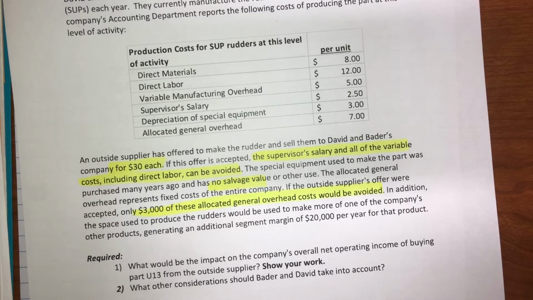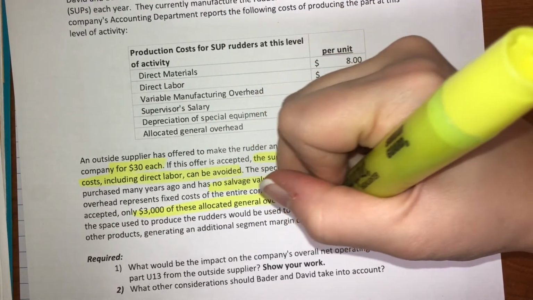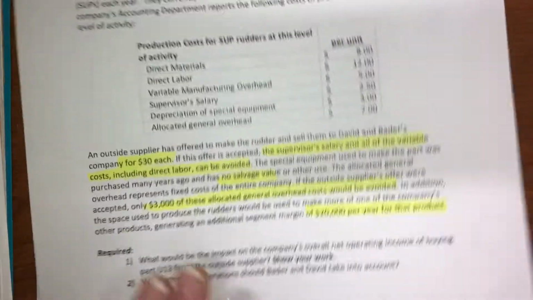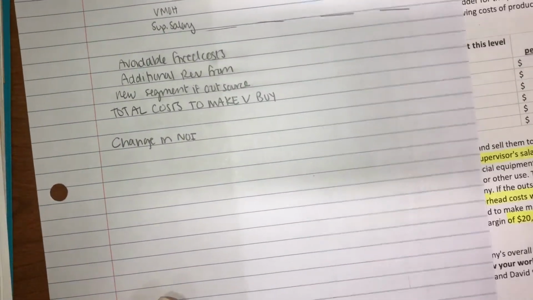In addition, the space used to produce the rudders would be used to make more of one of the company's other products, generating an additional segment margin of $20,000 per year for that product. Okay, so that's kind of new. I don't know if we've really tackled that yet. So we have our highlighted information. Let's get started on the problem.